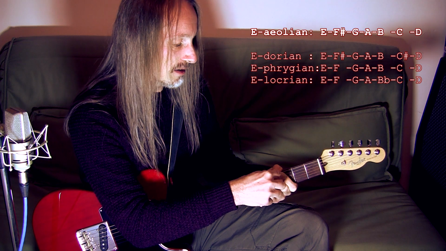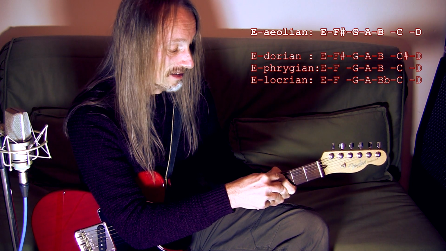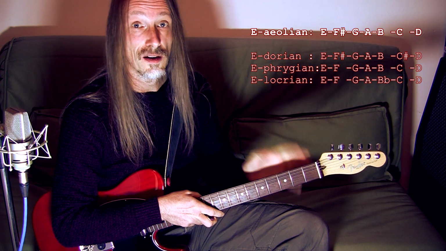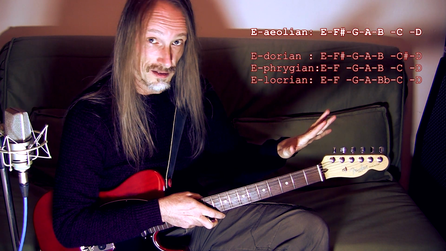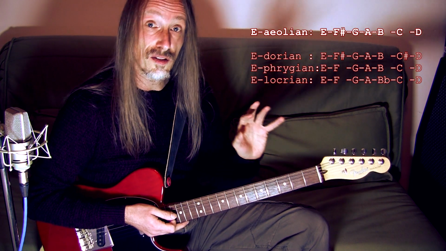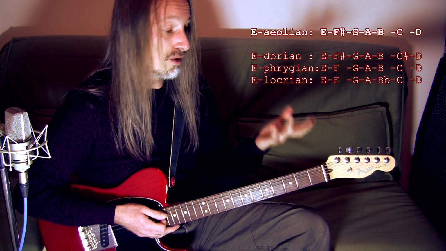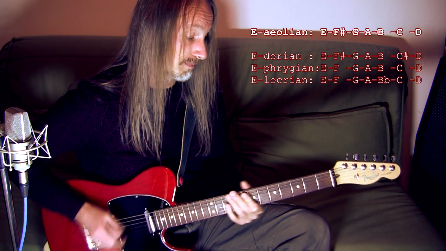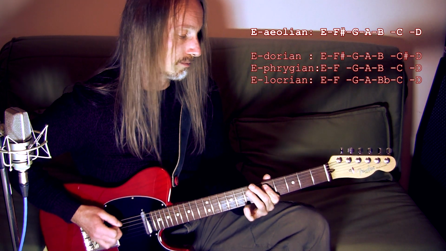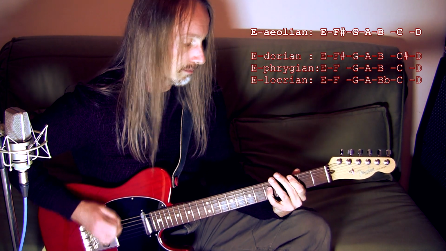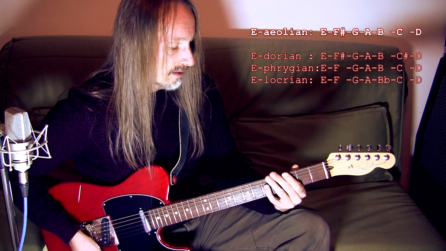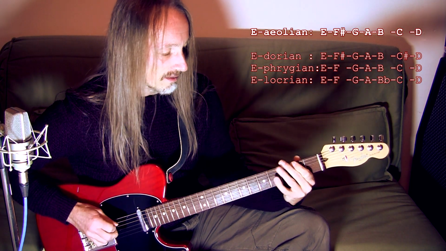I have a C here, and the C is the minor 6. That means Dorian is out of the race. But still here, 3 of them scales are in the race. So let's check if the following notes define it. That octave thing here.